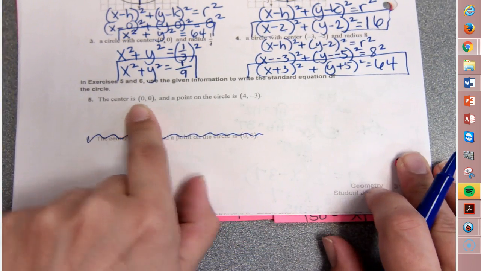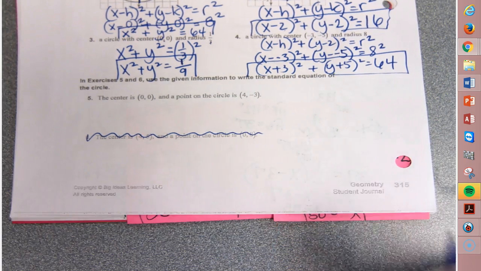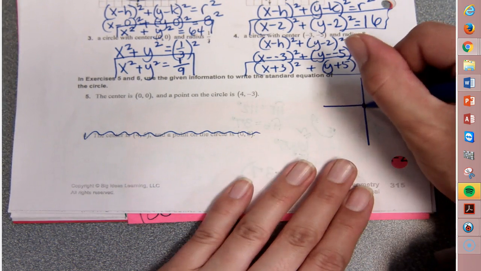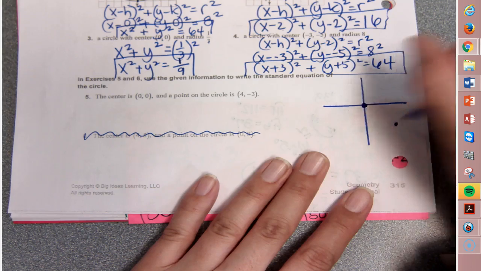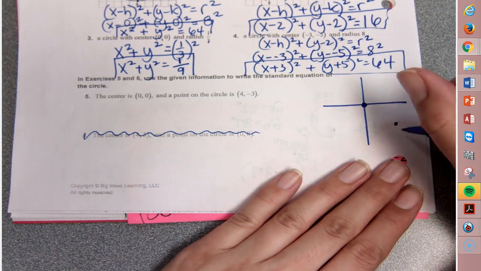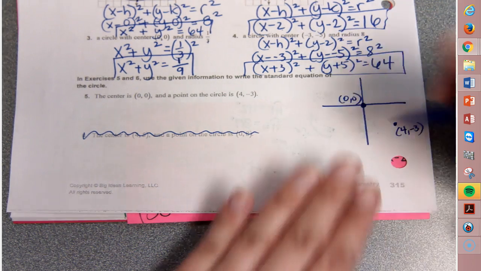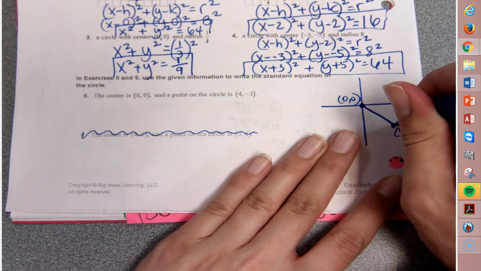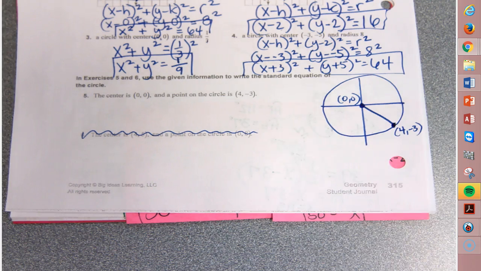The center is at 0, 0, and a point on the circle is 4, -3. They would like us to write the standard equation of the circle like we've been doing. So first things first, make a sketch with our center at 0, 0, and another point at 4, -3. Okay, so they said this point was on the circle, so do your best and just draw a curve. It's just a sketch of what the circle would look like.